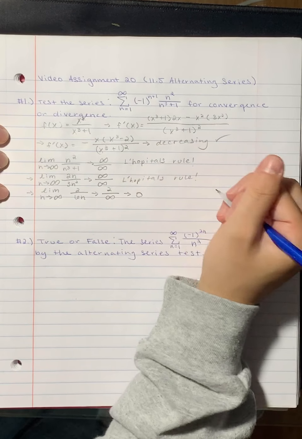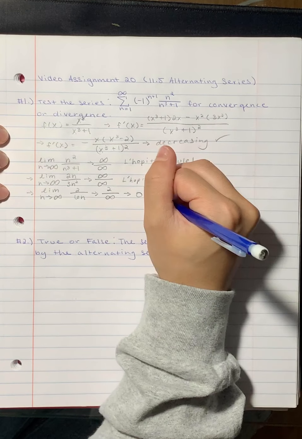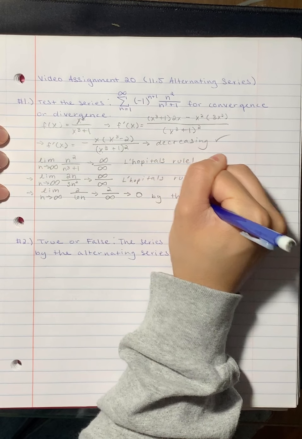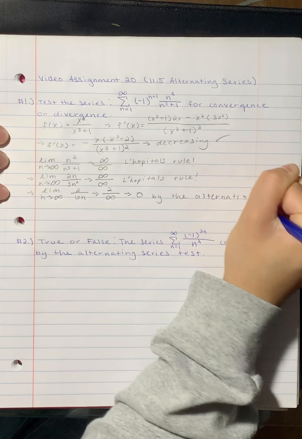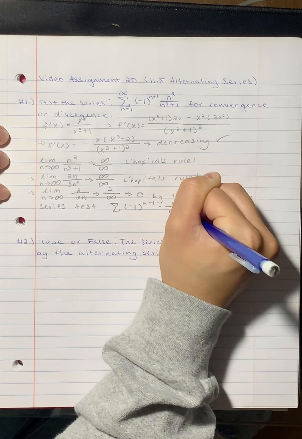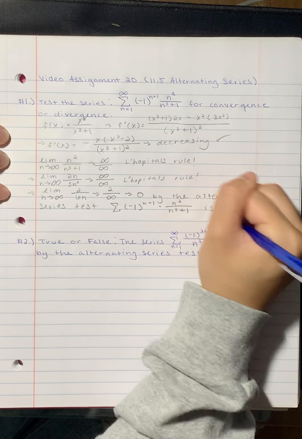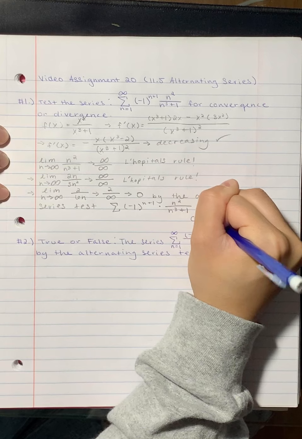So because it is equal to 0 and it is also decreasing, by the alternating series test, the series of negative 1 to the n plus 1 times n squared over n cubed plus 1 is convergent.